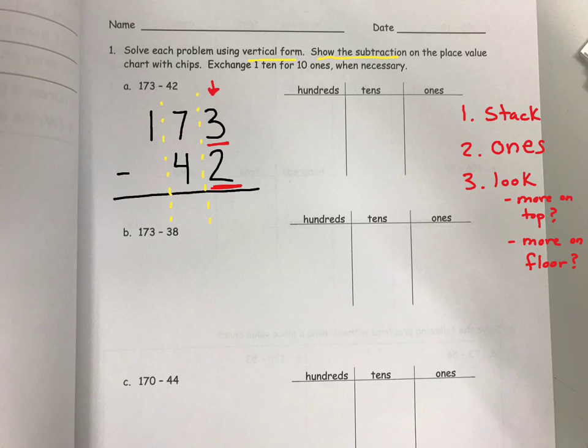If there's more on top, no need to stop. If there's more on the floor, you're going to have to go next door and take some more. Alrighty. Don't forget to show it on your place value chart as well so that you can check your work and make sure that you did everything correctly.